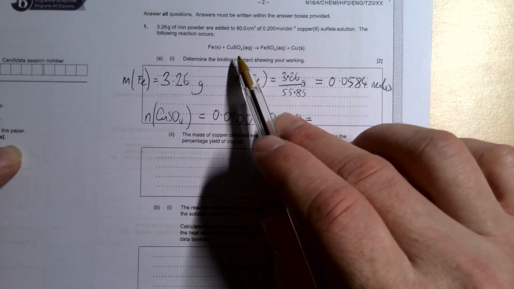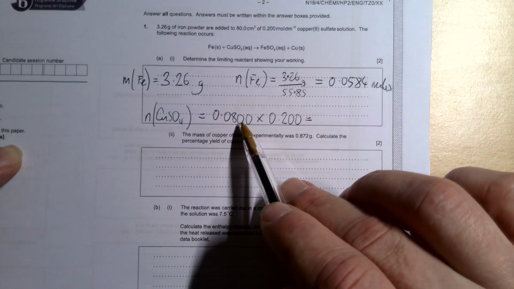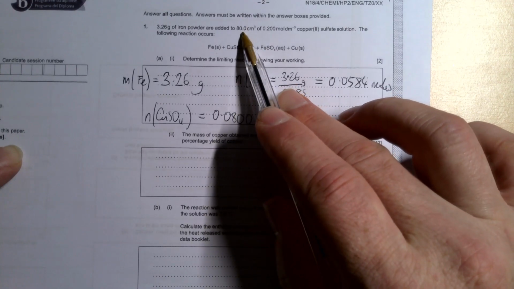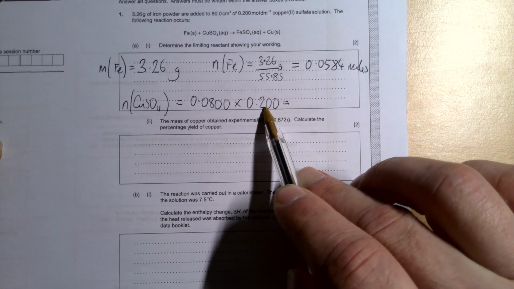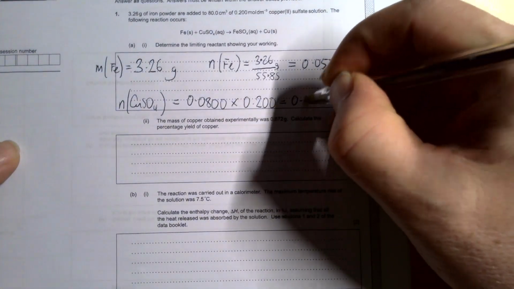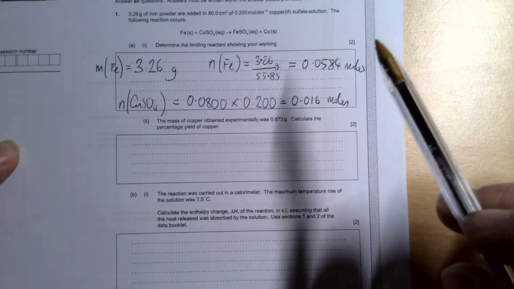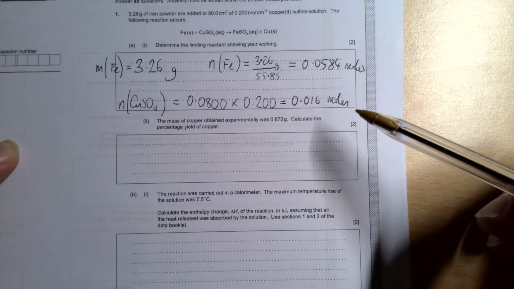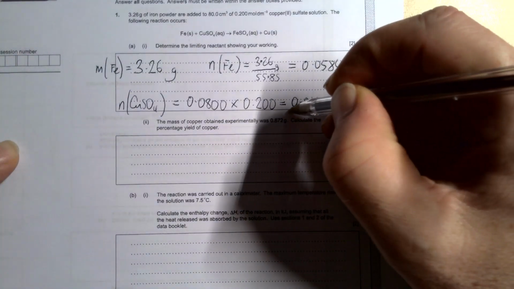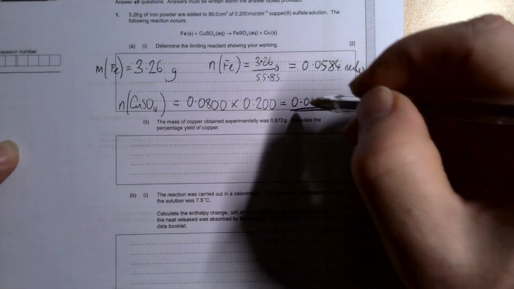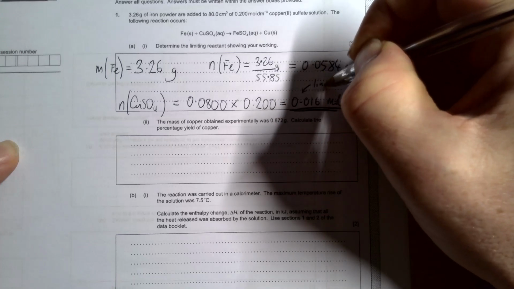To work out the number of moles from a solution, it is volume times concentration, making sure volume is in decimeters cubed. So I've converted 80 centimeters cubed to 0.08 decimeters cubed, times by the concentration in moles per decimeter cubed, and that comes to 0.016 moles. And as they're a 1-to-1 ratio, the limiting reactant is the one that there's the least amount of, and that should be pretty straightforward to figure out. So copper sulfate is the limiting reactant, because that's the one there's less of. I didn't give myself much space, but you could just write here limiting reactant.